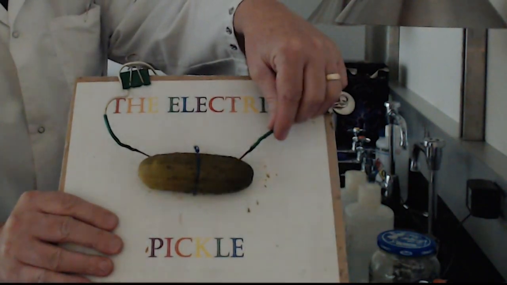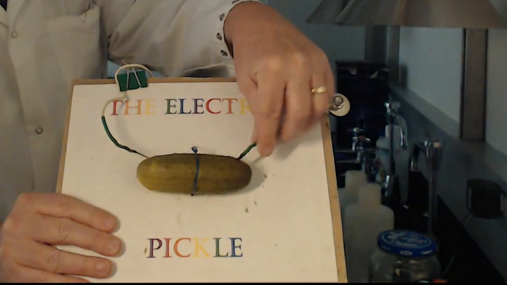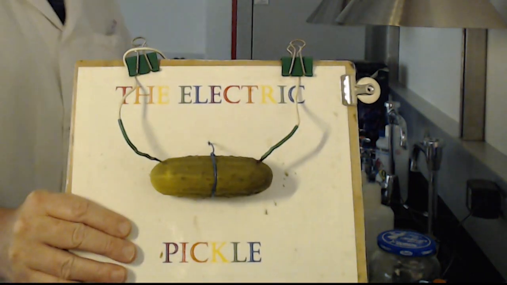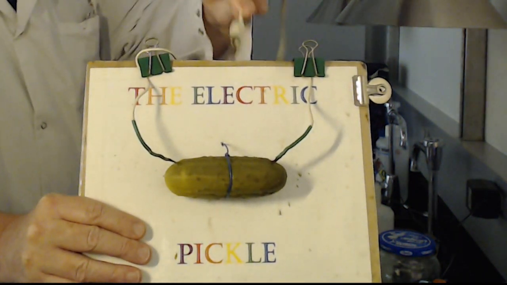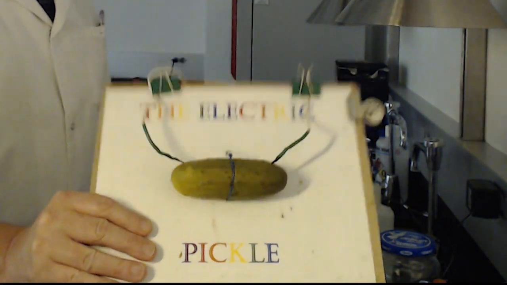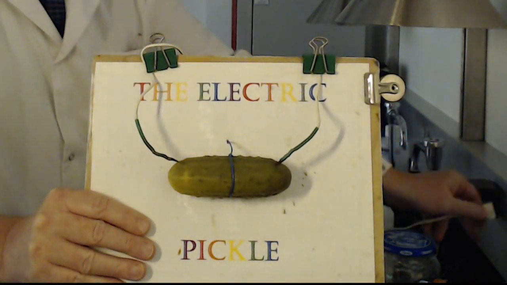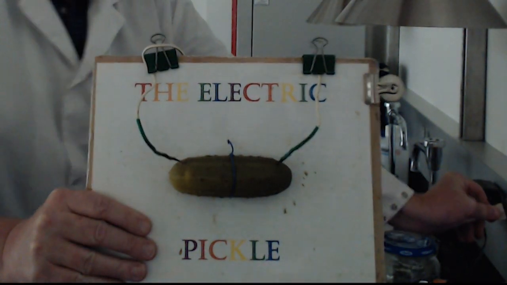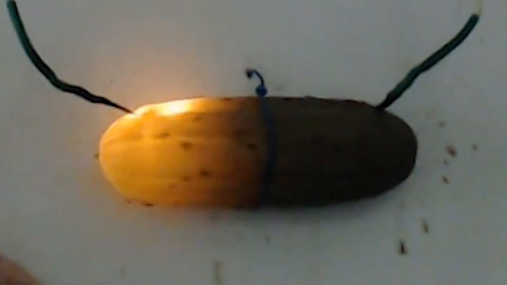You want to shine the light for a moment right on the pickle. See the 2 copper wires sticking into each end. And the other end of them go to this everyday looking plug. So basically all I'm going to do now is plug the pickle straight into the outlet. And we're going to watch what happens.